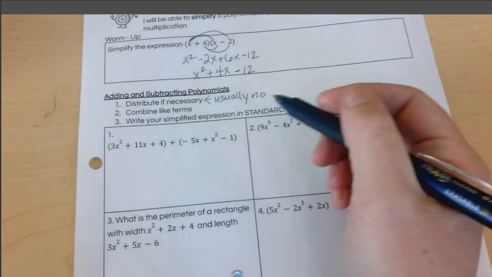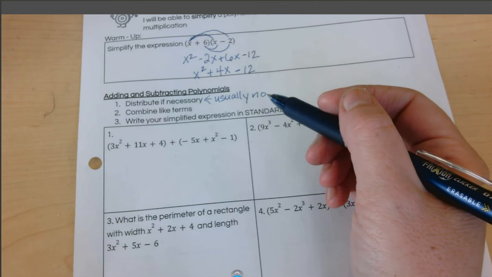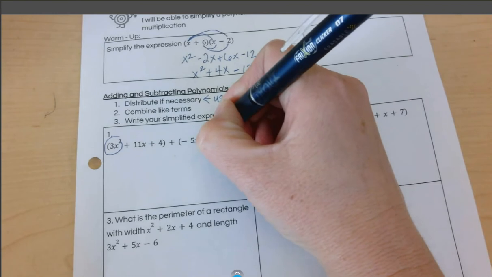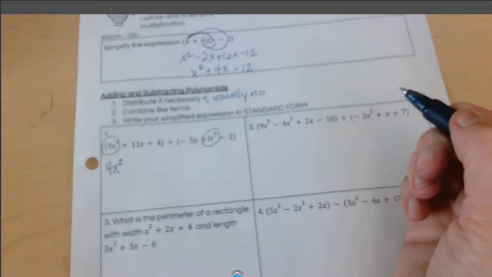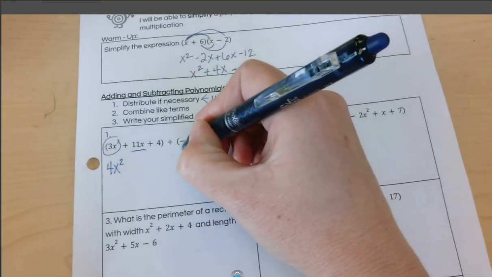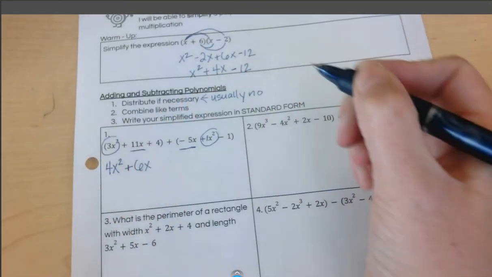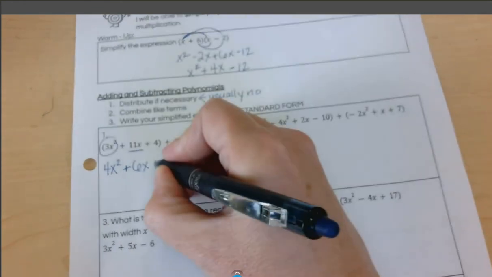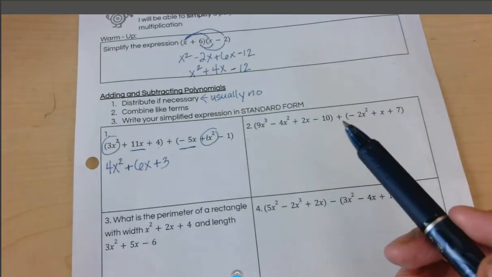All right, so I just need to find my like terms. I'm going to start with my biggest exponent so I can get my polynomial in standard form. So I'm going to combine 3x squared and 1x squared to make 4x squared. When you add and subtract, your exponent does not change. Next, I'm going to do 11x and its like term, -5x. And then finally, my constant terms, 4 and -1. Okay, all my like terms are combined, so I'm done.